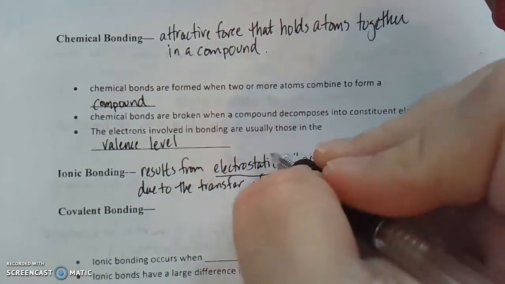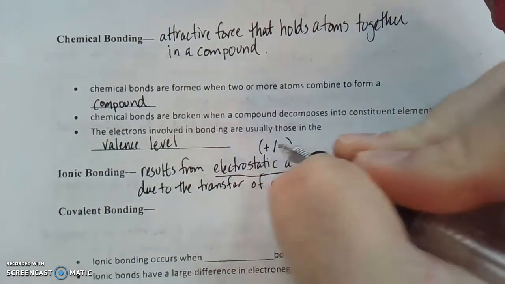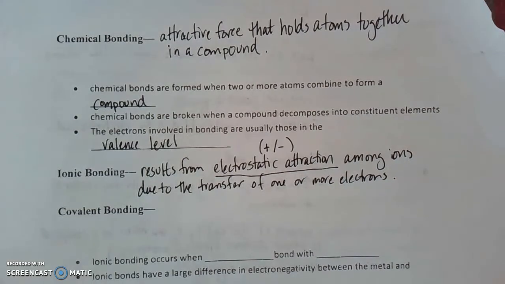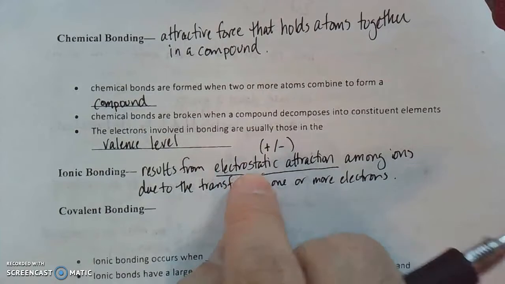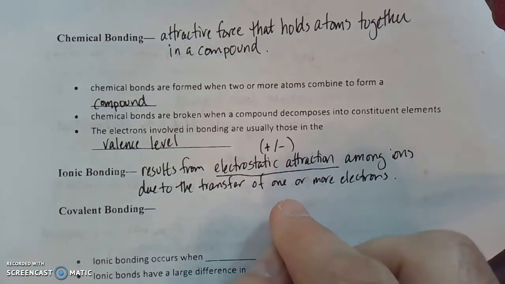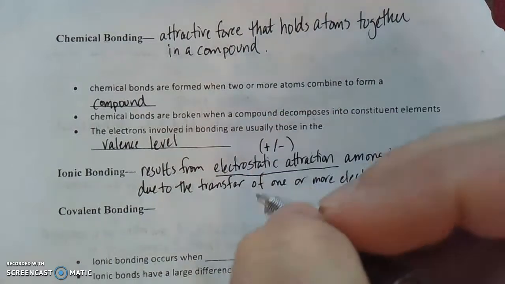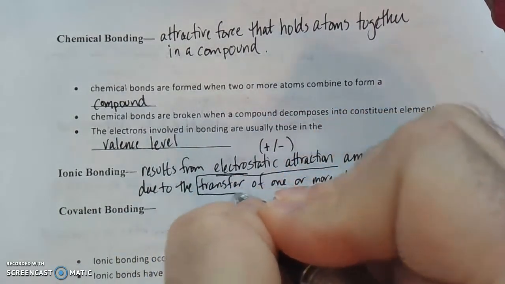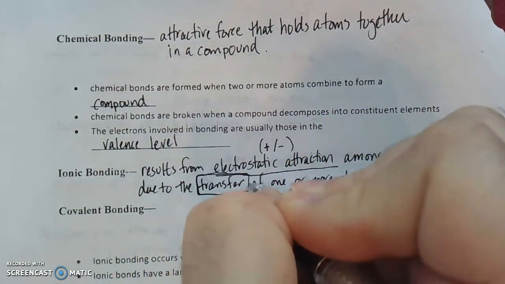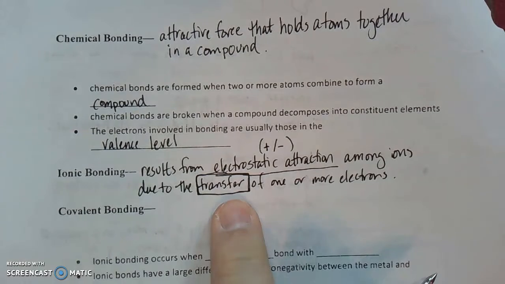Electrostatic attraction just means positive, negative. We know that if something has a positive charge, it's attracted to a negative charge and vice versa. So we have a positive-negative attraction among ions, and ions can be either cations or anions, positive or negative. The key word here is transfer. If you remember one thing with ionic, it's transferring electrons from one thing to another.